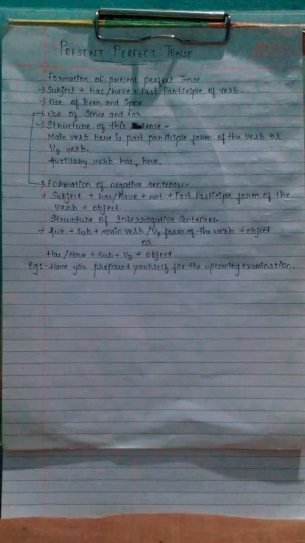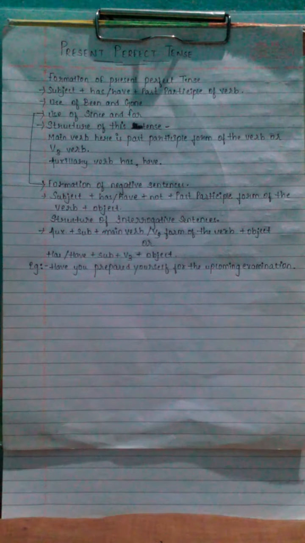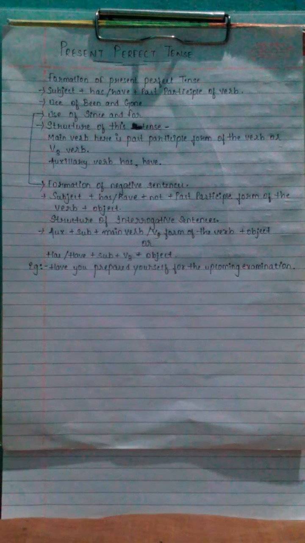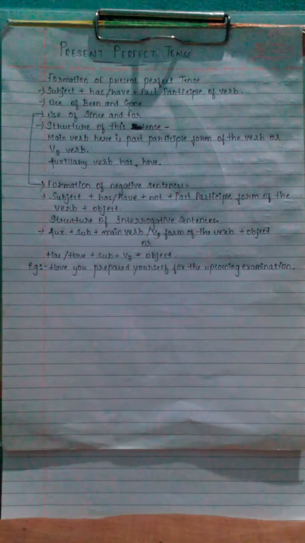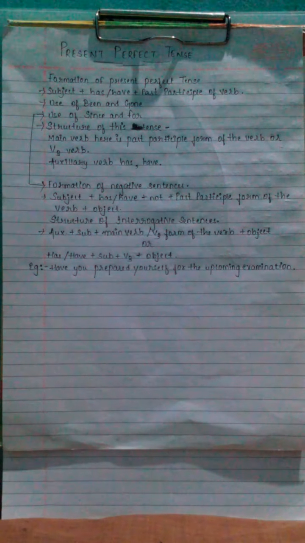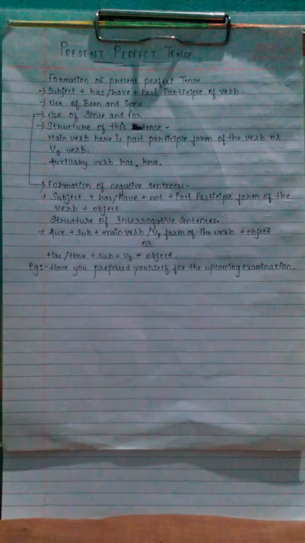Let's see the number 2 example here. We use the present perfect tense with today, this morning, this week, this month. When these periods are not finished at the time of speaking, there we need to use present perfect tense.